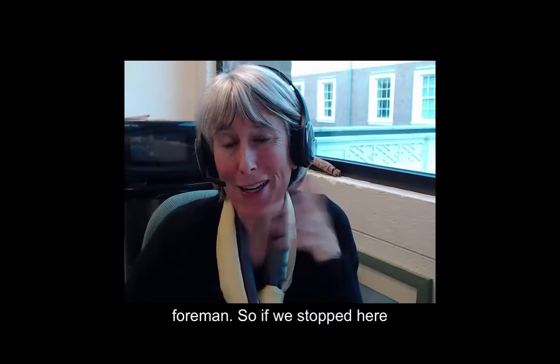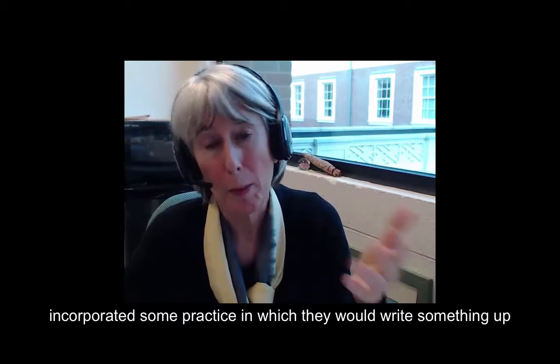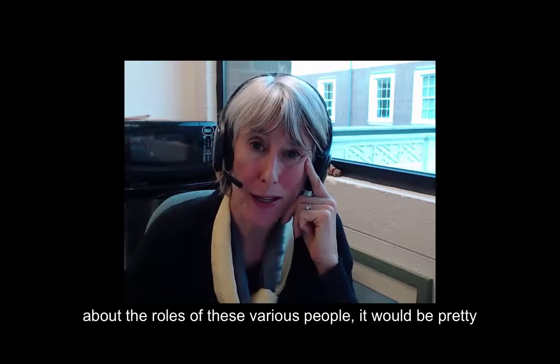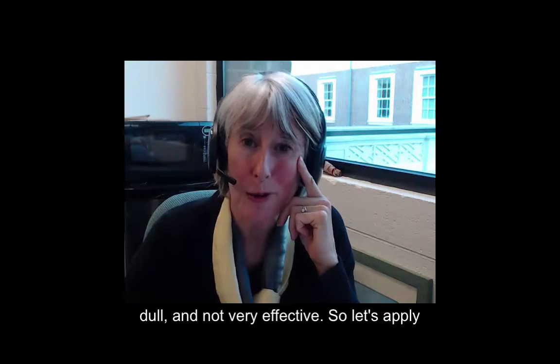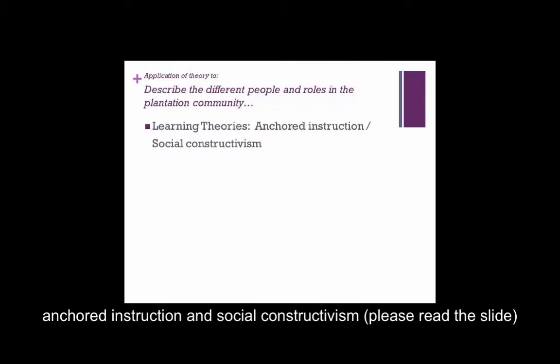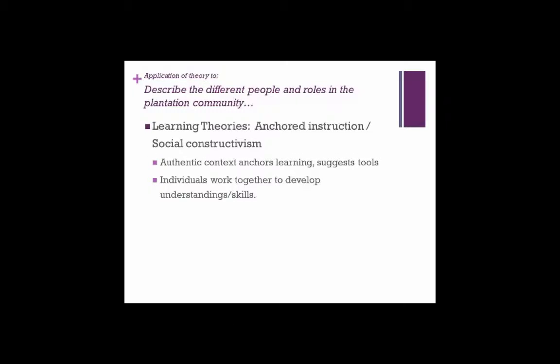So if we stopped here and simply provided this information, maybe incorporated some practice in which they would write something up about the roles of these various people, it would be pretty dull and not very effective. So let's apply some learning theory. The design team selected anchored instruction and social constructivism, and the design guidelines: authentic context anchors the learning and suggests the tools of learning, and individuals working together to socially construct their understandings and skills.